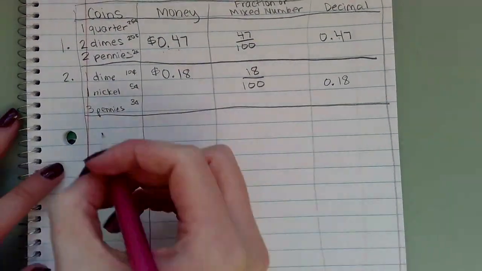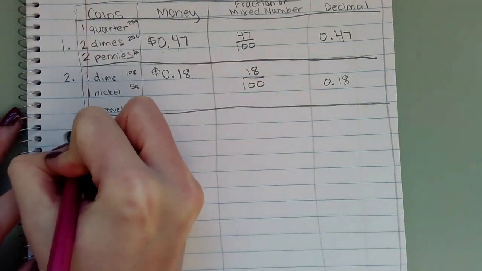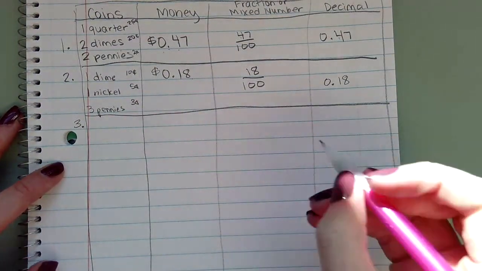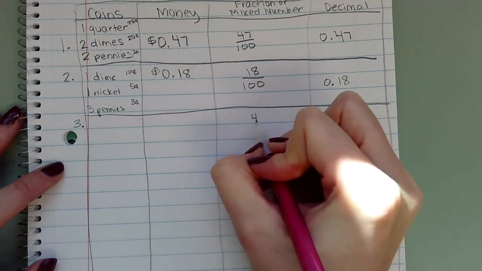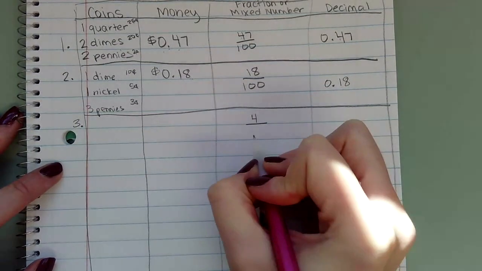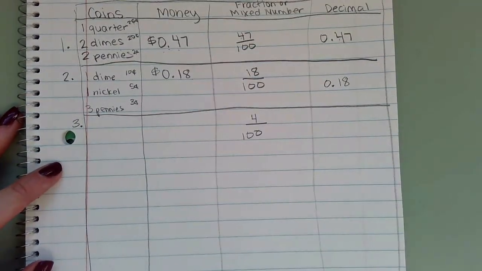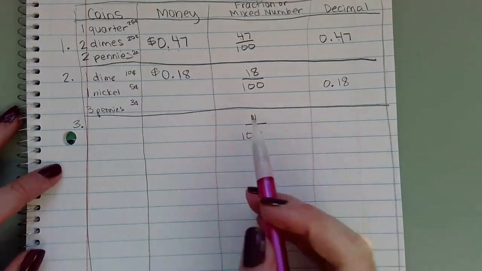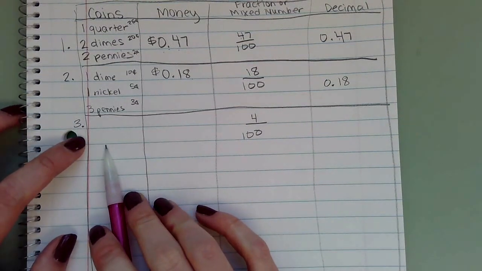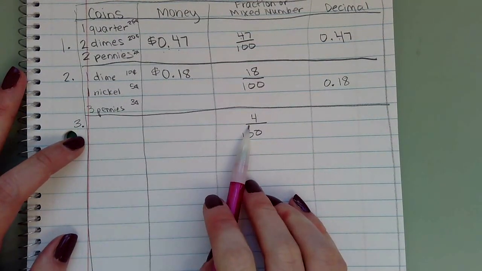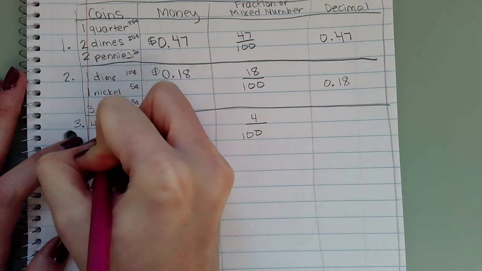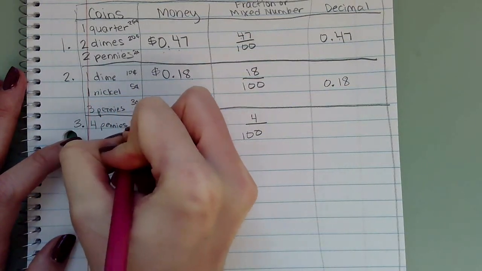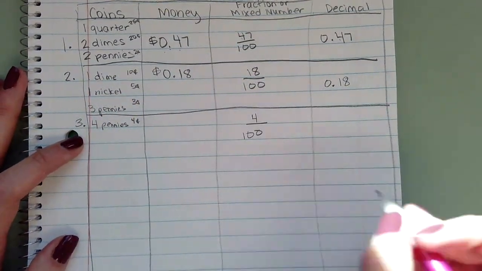Okay, number 3. The example that we're given this time is a fraction, 4 100ths. So now let's start with the coins. If we have 4 hundredths, that means we need 4 pennies. That'll be 4 cents.